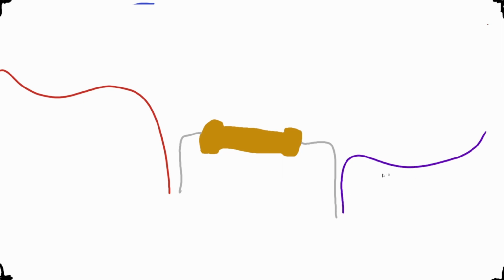Let's say you have your resistor here like this, and it's got its silver legs coming out like that, and then you have a red wire going off this way, and a purple wire going off that way. Cool. And you've got your fancy stripes on your resistor. Yeah, great.